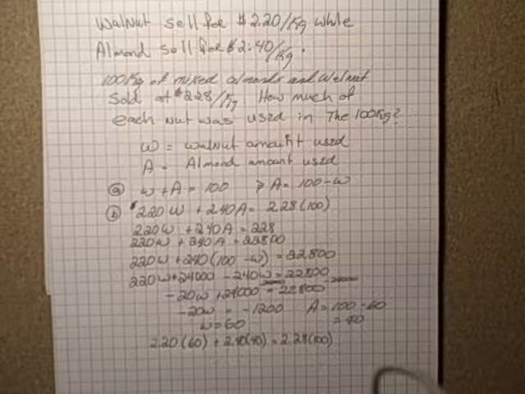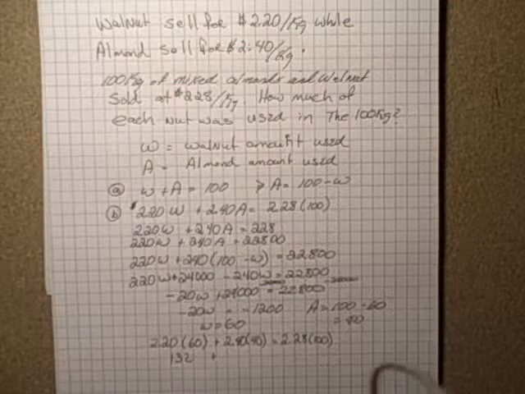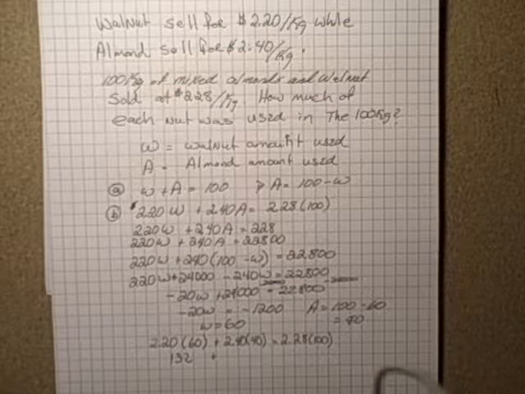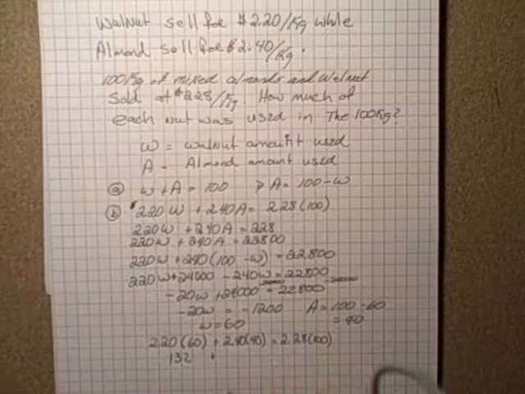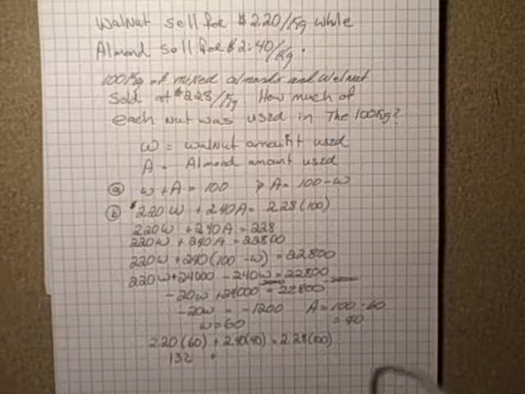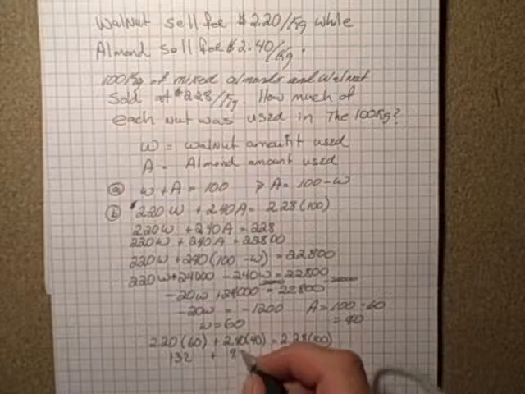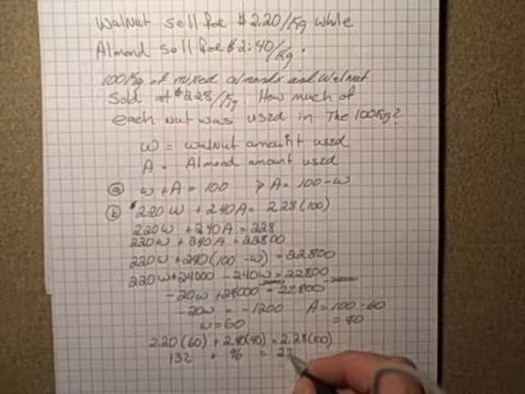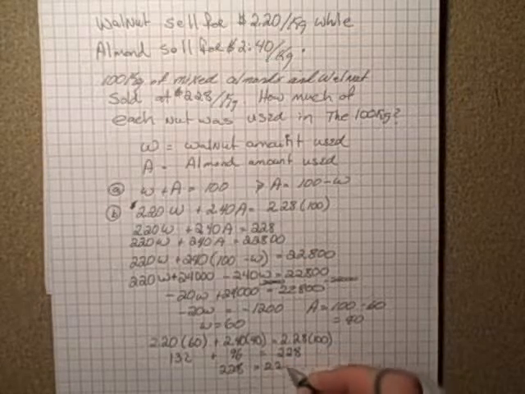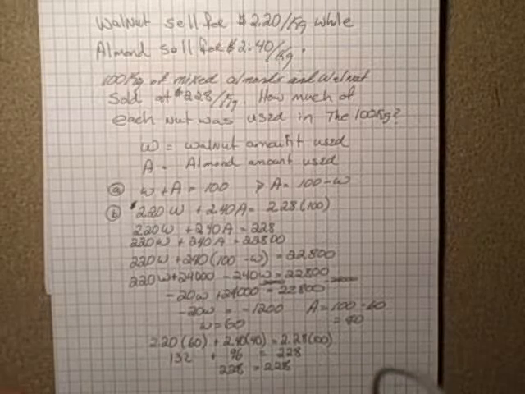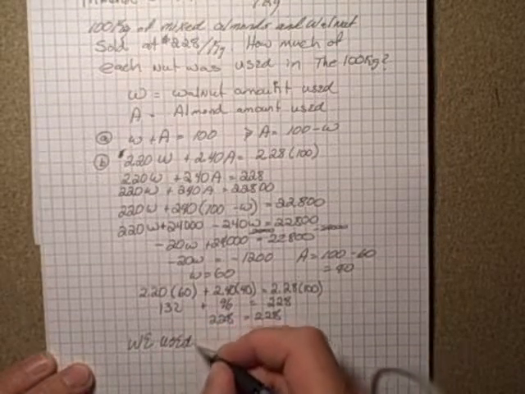So working that out, that's 132. And this one here, $2.40 times 40 is equal to 96. And of course this is 228. And that works out. So we can say that we had 40 kilograms of almonds and 60 kilograms of walnuts in the mixture.